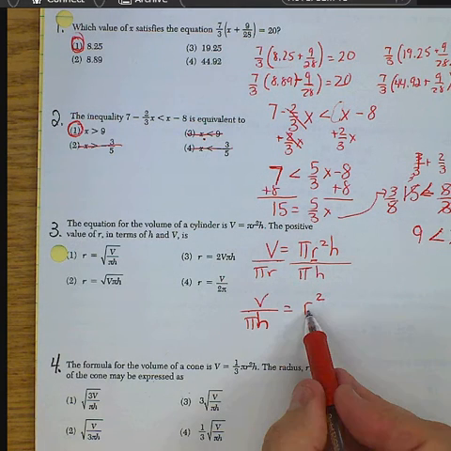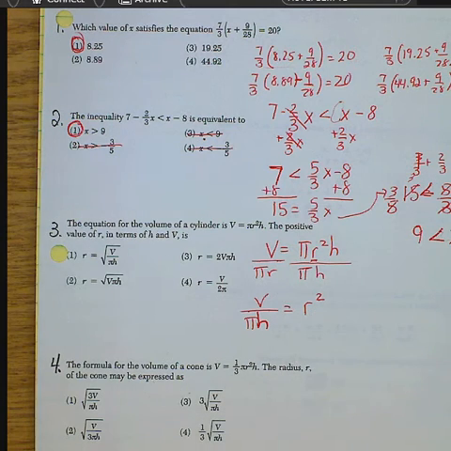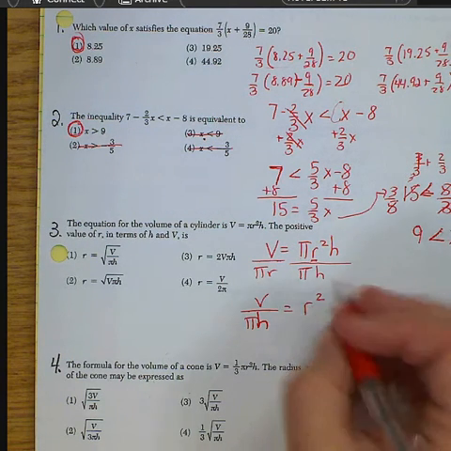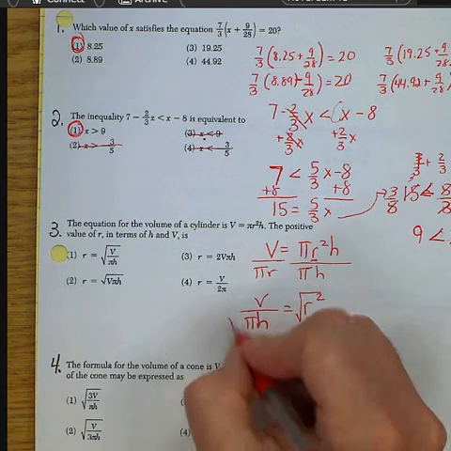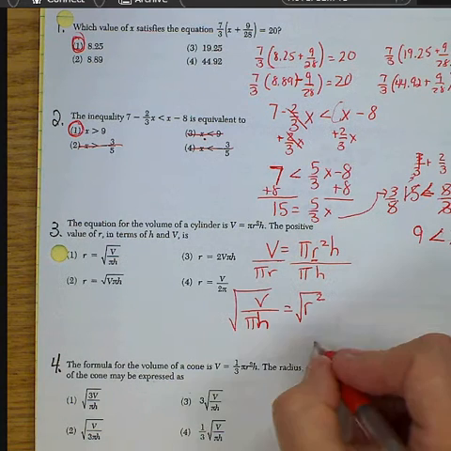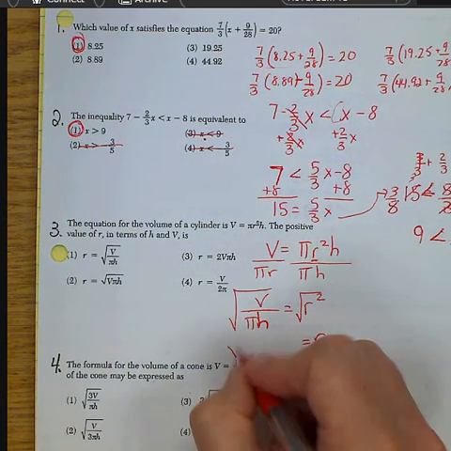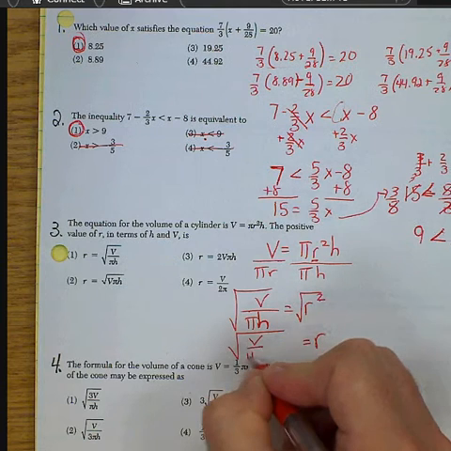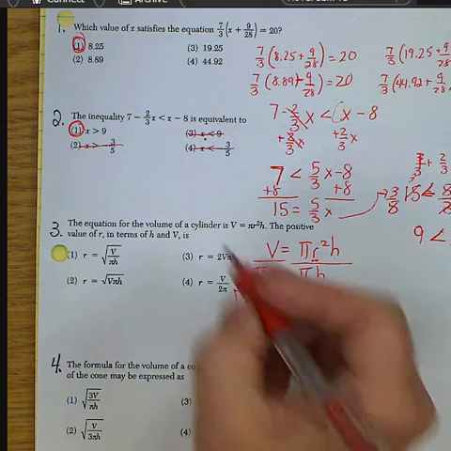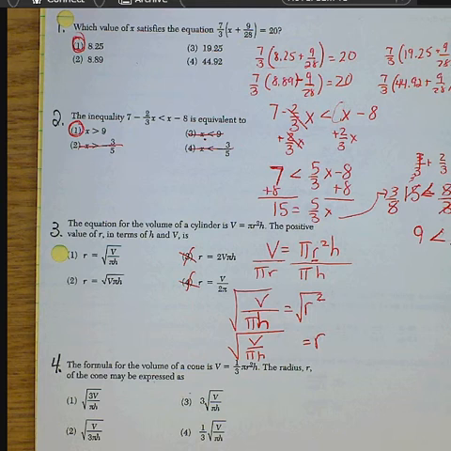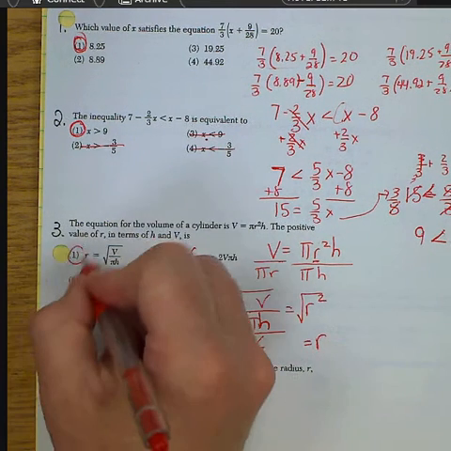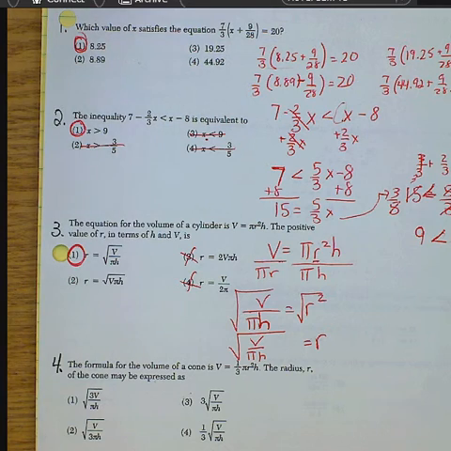How do we get r by itself when r is being squared? What we want to do is the inverse operation, so we want to square root. So I'm going to square root here. So r is going to equal the square root of v over pi h. Once you know the square root is going to be part of the answer, you can get rid of the choices that don't have that. And then you have to have a fraction in your answer, so it's going to be choice 1.